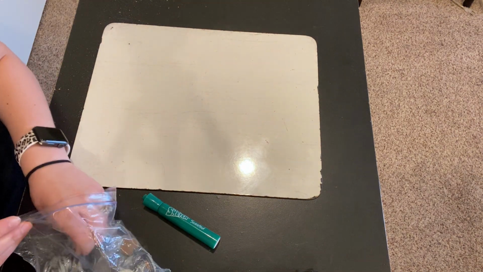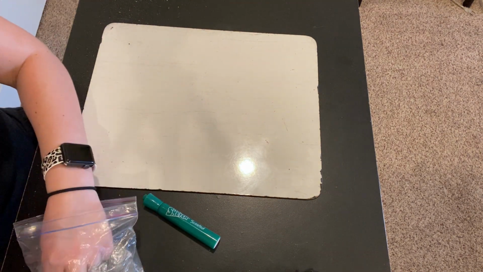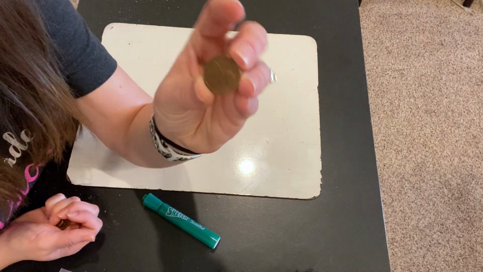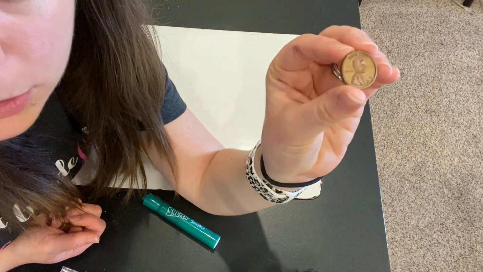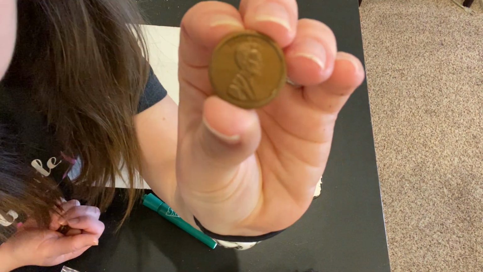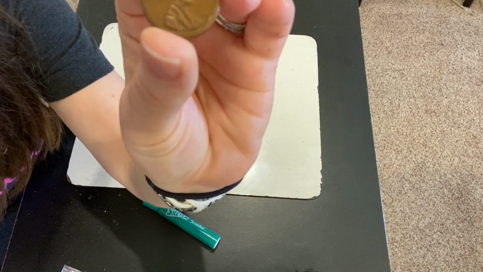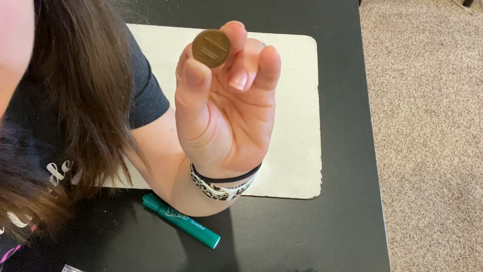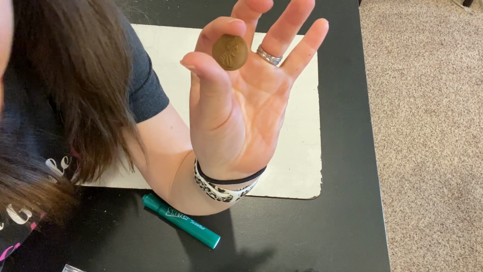So let's start with this coin here. And I'm going to try to hold it where it's not blurry, but it's kind of hard. Okay, so this coin, do you know the name of this coin here? This coin is the penny. Okay, this is a penny.